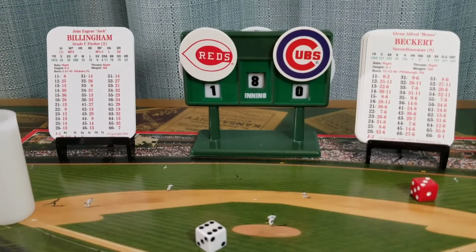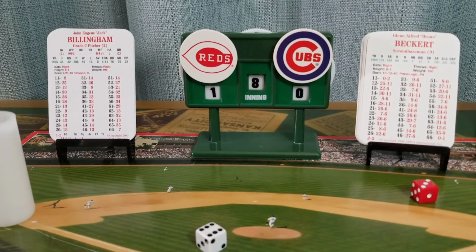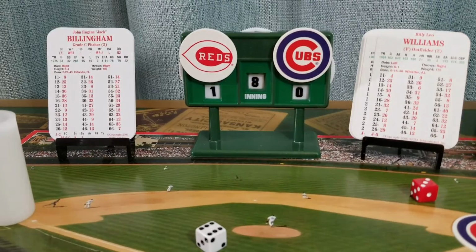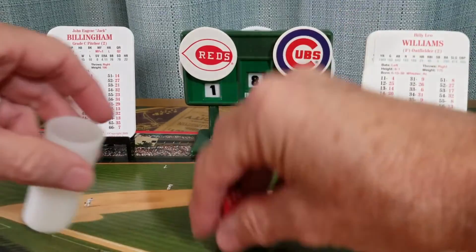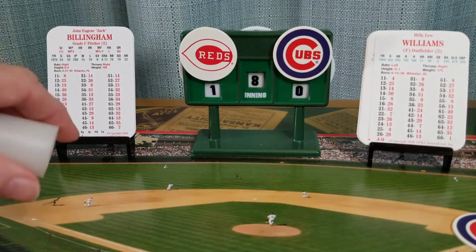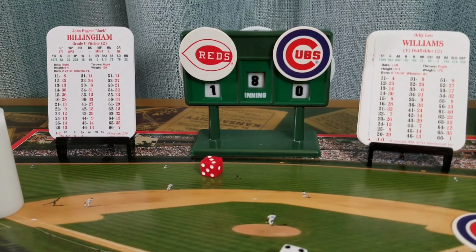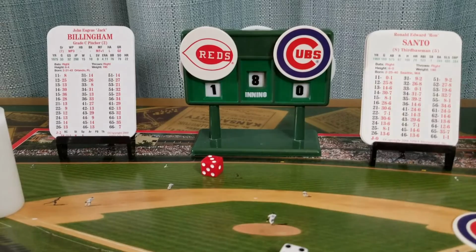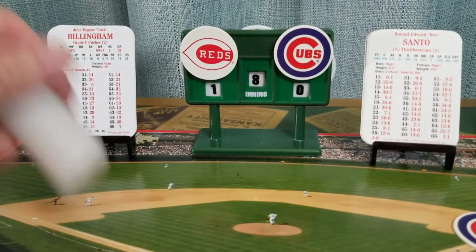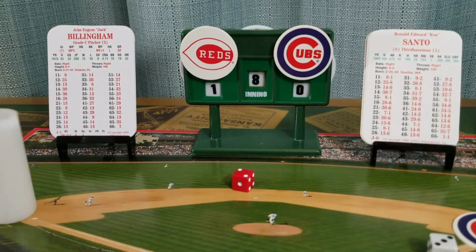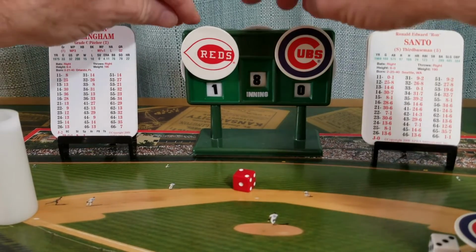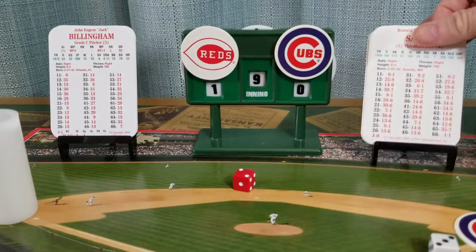6 is a walk. Beckert with average speed at first base. And here comes the dangerous Billy Williams. 34 is a fly out to center. And the equally dangerous Ron Santo. 23 is a fly out to left. We go to the 9th, still Reds 1, Cubs 0.